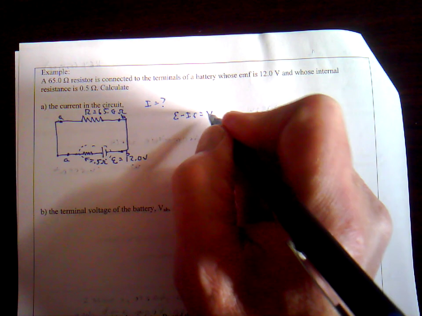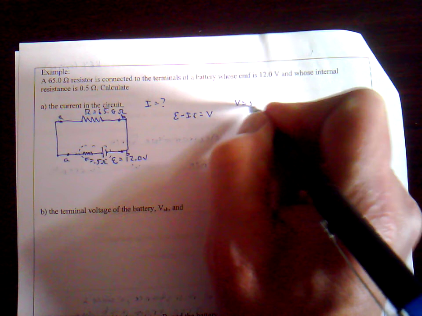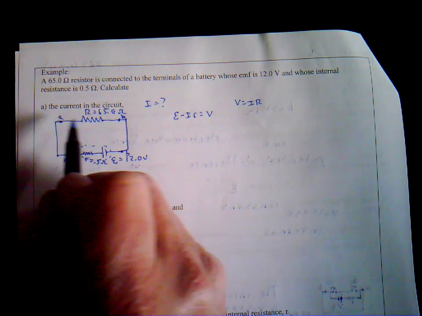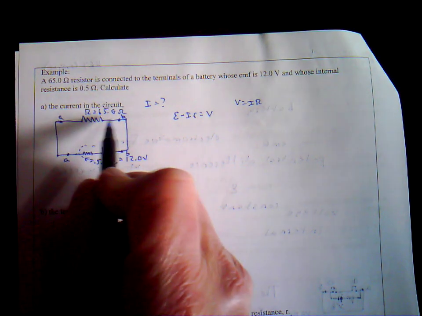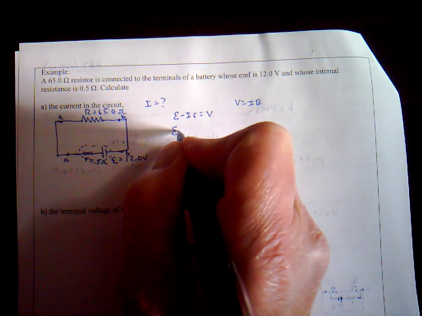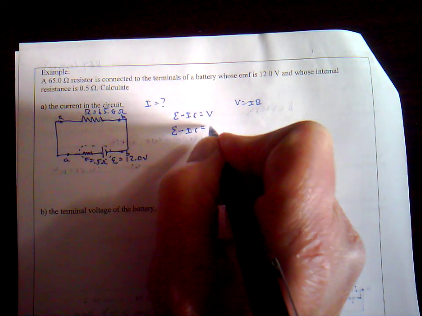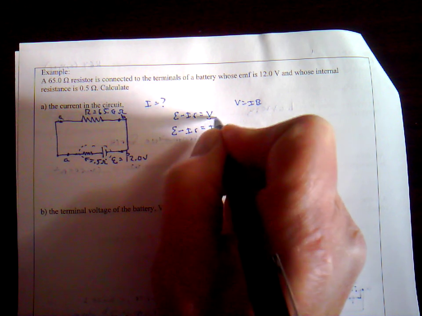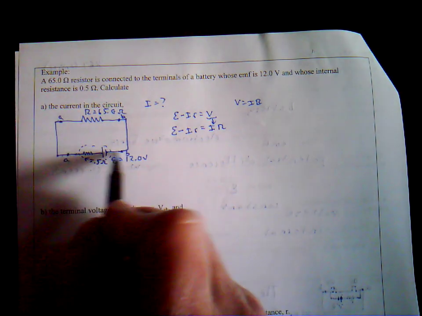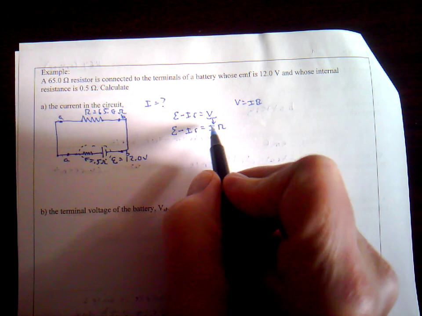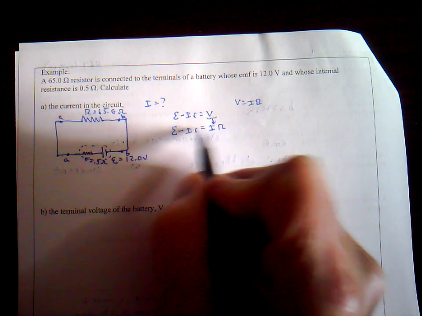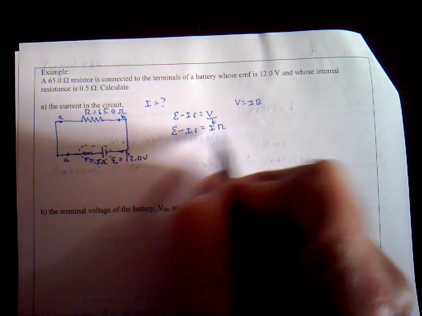So this voltage right here, remember Ohm's law, is V equals IR. So this potential drop across this resistor is, according to Ohm's law, IR. So for this equation, we put EMF minus I times internal resistance must be equal to IR. Again, this is the voltage drop across that resistor, which is equal to the voltage drop across this battery. They're the same thing. So let's see what we have. We want to determine the current. Since I have current here and current here, I'm going to put the current on the same side of the equation. I'm going to take negative IR and put it on this side.